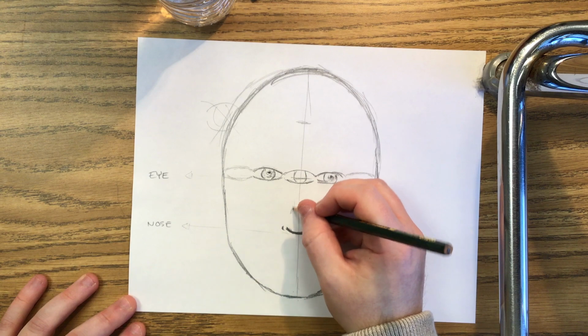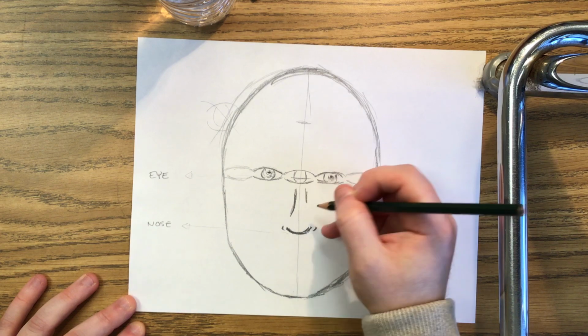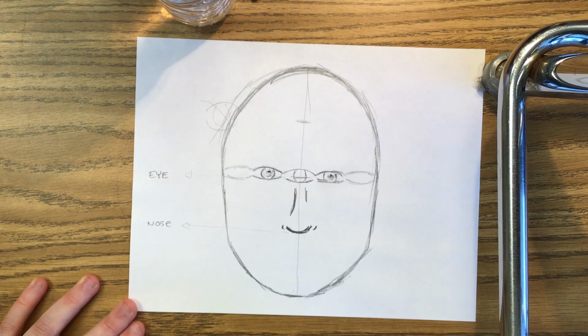When drawing a bridge, we kind of got into this. Don't connect it. Don't draw a full shape. If you want to just give it a little bit of dimension like that, you're good to go.